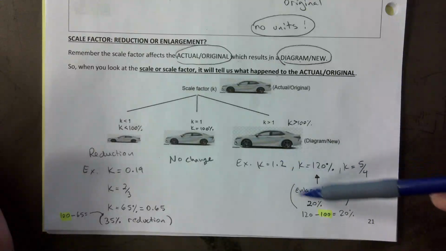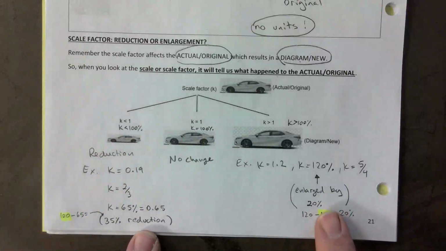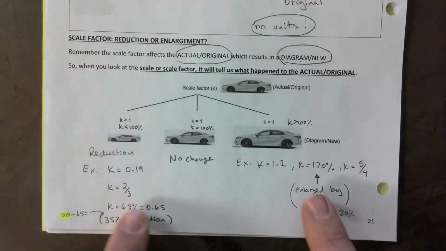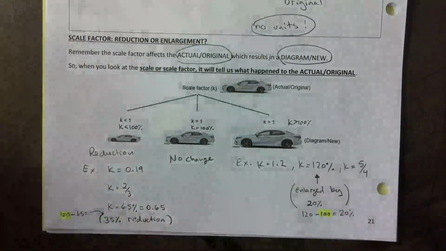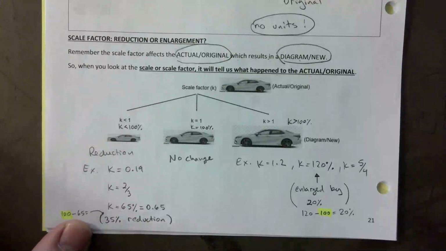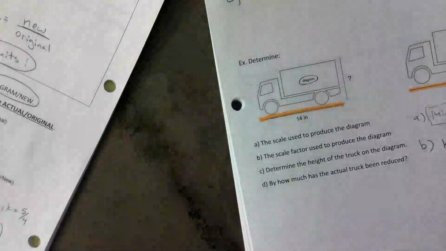So there's a difference. If it says flat out this is your scale factor, or if they mention that something has been reduced by or enlarged by, then you kind of have to do a little bit of extra work to come up with your scale factor. And if you're still not sure what I'm talking about, you're going to come across that, and then we'll deal with it when we get there. So just some heads up.